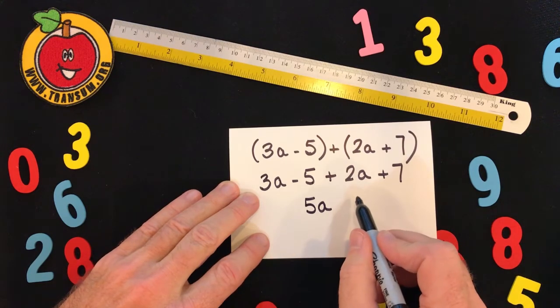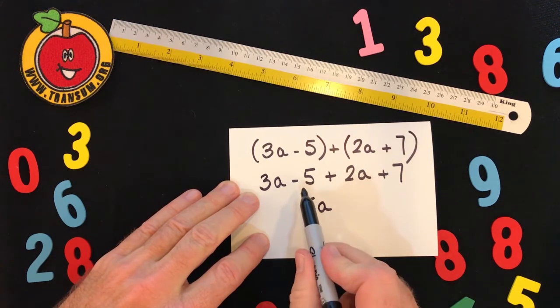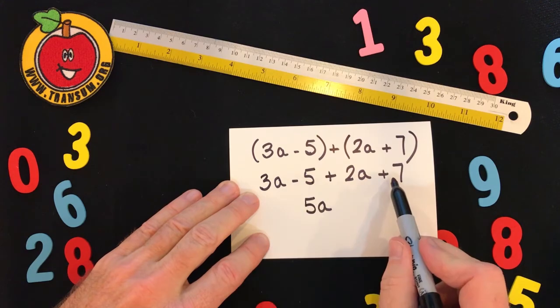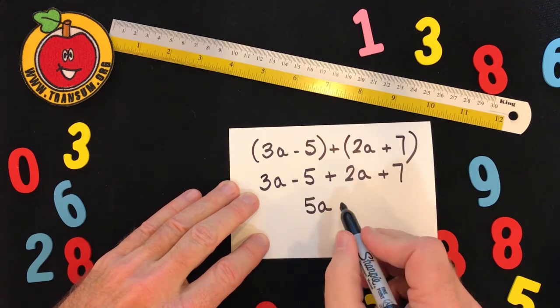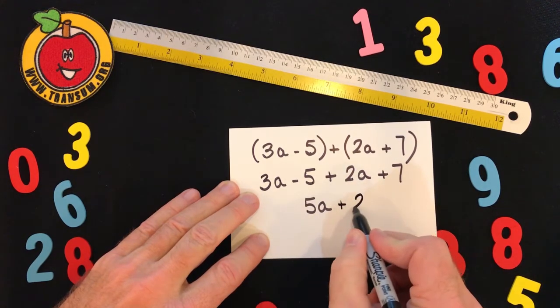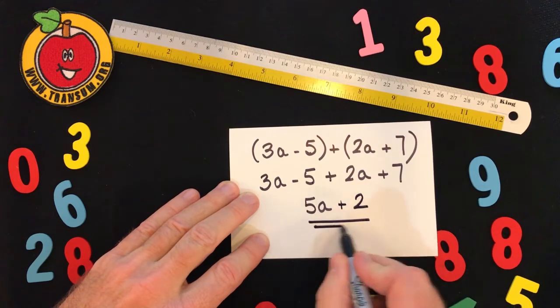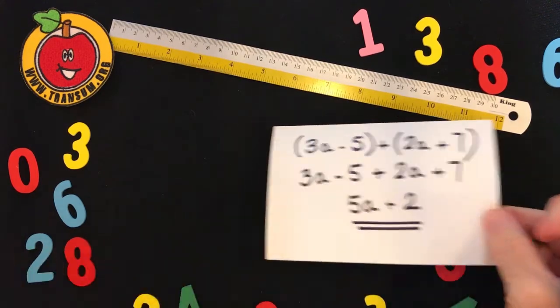And then we have minus 7. No, we don't. We have minus 5. And we have plus 7. You could say 7 take away 5 is 2. So that is the answer that you would type in, all the like terms collected.